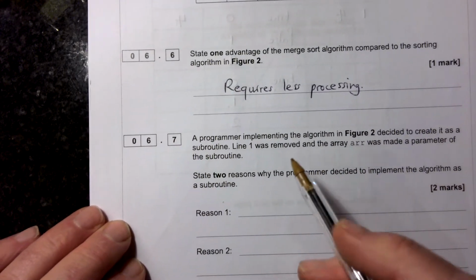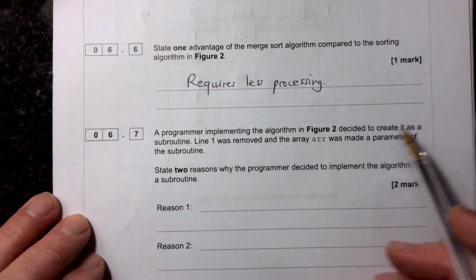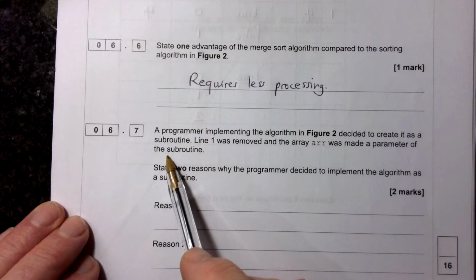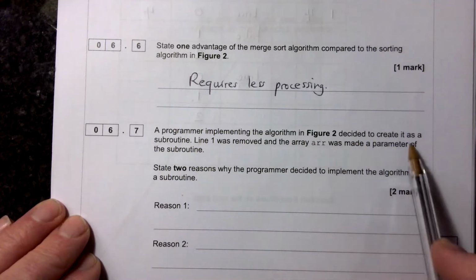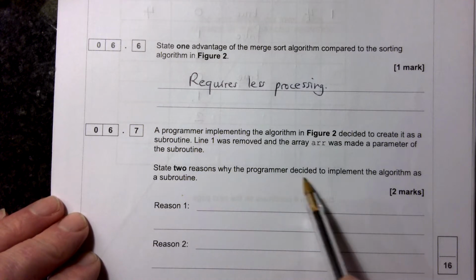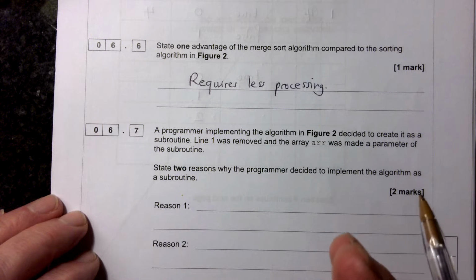The programmer implementing the algorithm in figure 2 decided to create it as a subroutine, so by decomposition. Line 1 was removed and the array was made a parameter of the subroutine. State 2 reasons why the programmer decided to implement the algorithm as a subroutine. Well, why do we break things up?